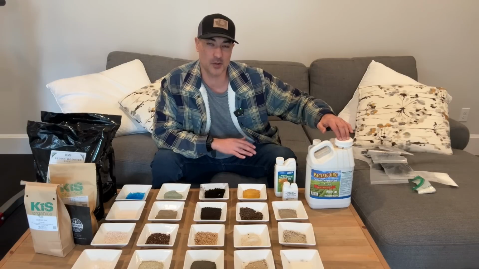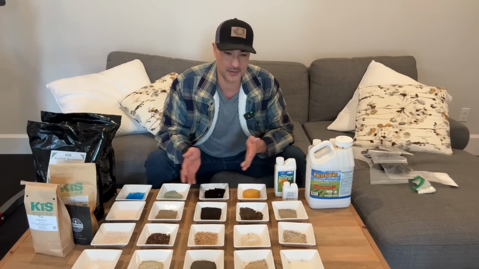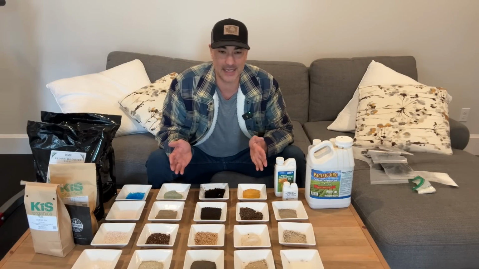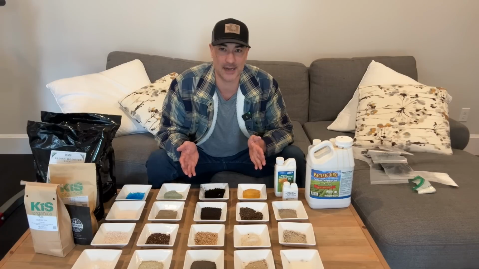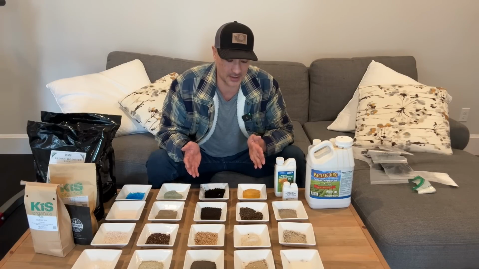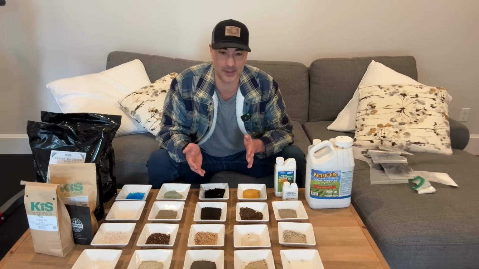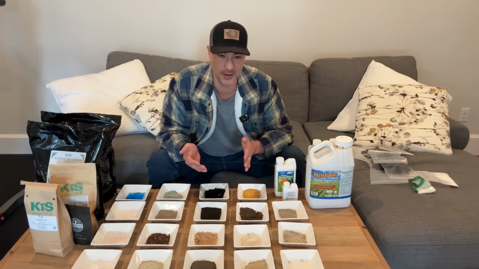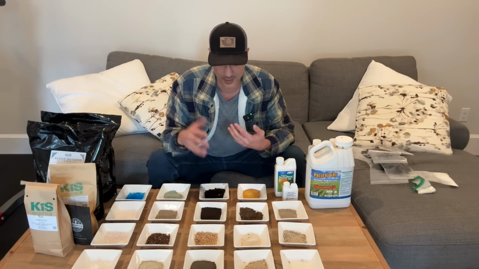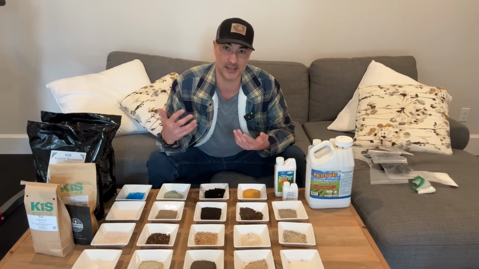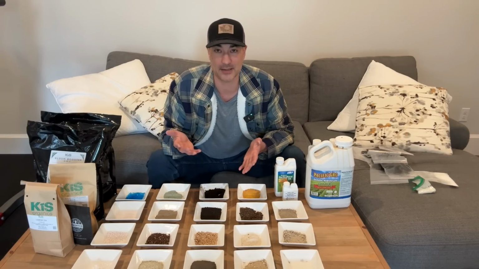It's one of the few liquid products that I really like to have on hand because all the stuff I've talked about so far, it takes a little while. It can take 5 to 10 days for you to really see a plant response after fertilizing. And if you have a plant that's low in nutrients, we don't want to wait that long. We don't want to let it suffer for that long because that's going to impact its overall health, make it more susceptible to diseases, more susceptible to pests because it's stressed out, and it's going to impact our overall yield.